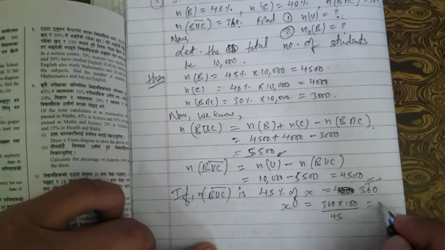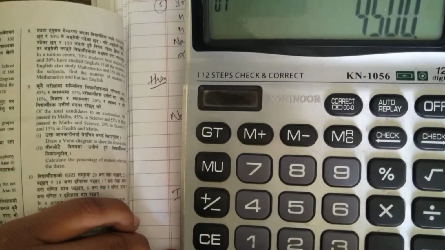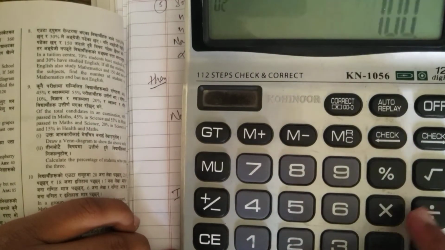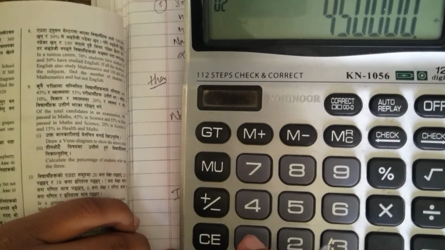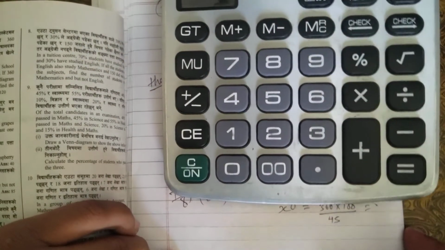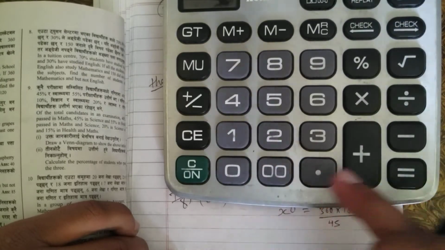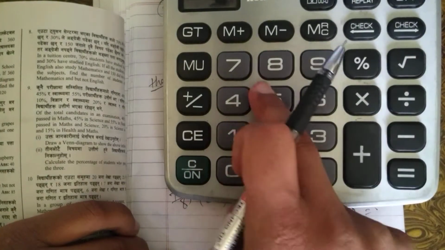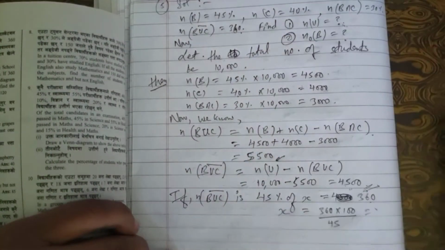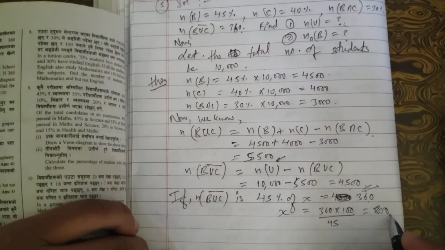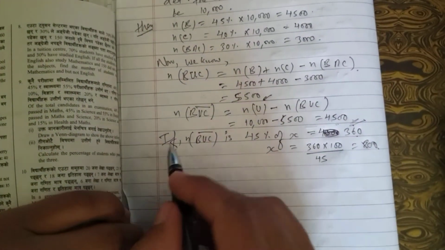This gives 36,000 divided by 45, so 800 is the total number of students.